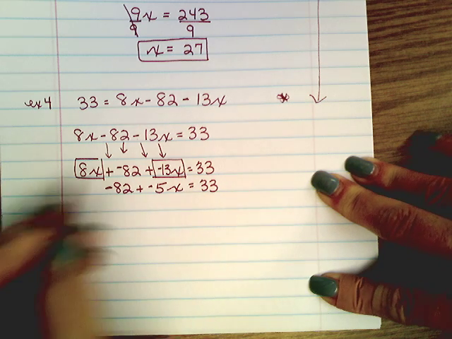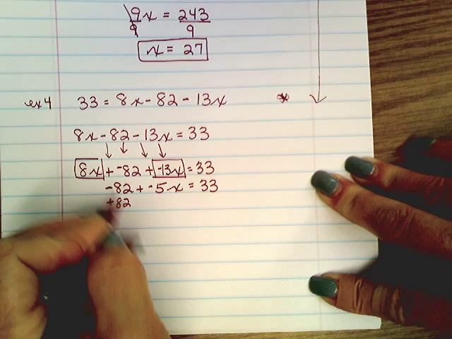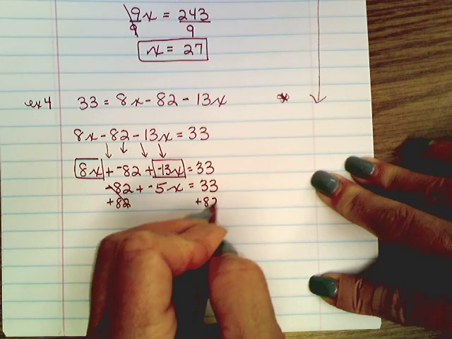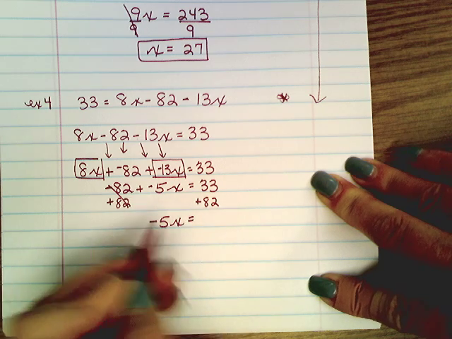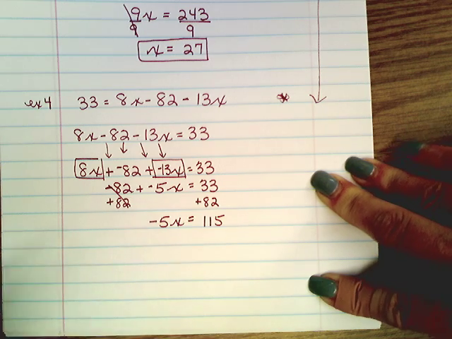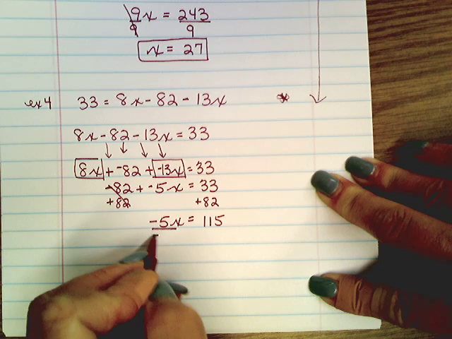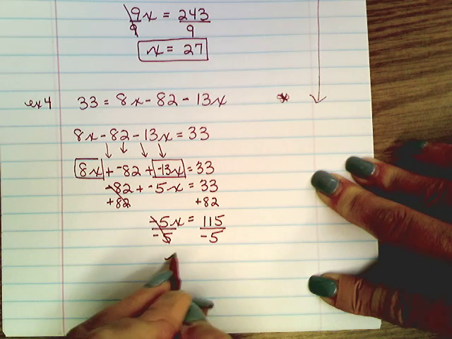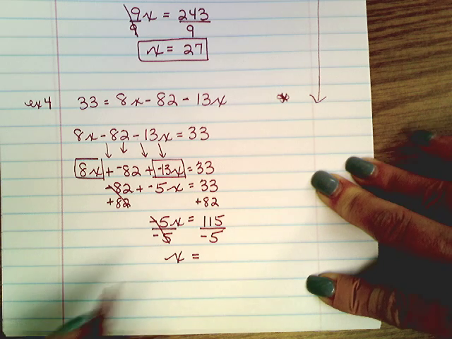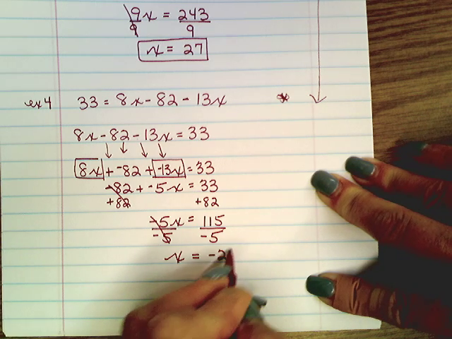So now you're going to move the value, add 82, add 82. Negative 5x equals 115. Divide by negative 5, divide by negative 5. X is equal to negative 23.